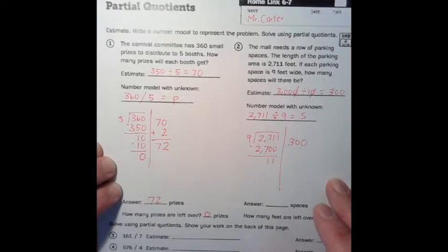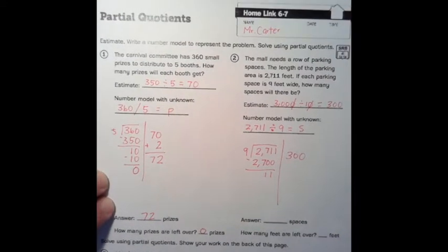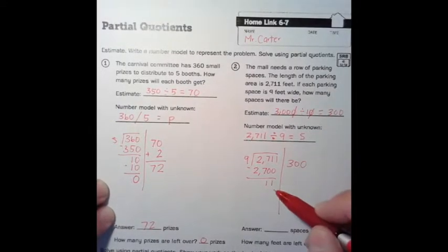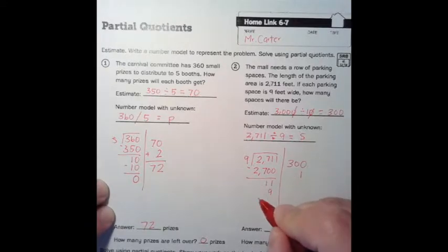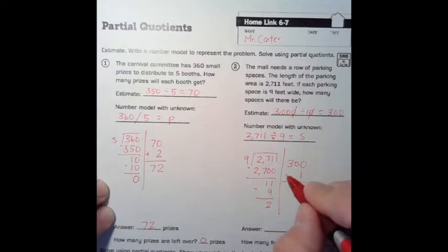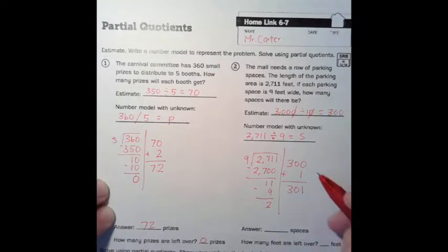So now I know that we only have 9, and we have 11 feet left. Divide that in 2. So we only have one more spot that we can fit. So if I go 9 times 1, that's 9. 11 take away 9 is 2. Now we've got to figure out our answer by adding up our side thing over here. It's 301 total spaces is what our answer is. Are there any feet left over? Yeah, we had 2 as our remainder. So we had 2 feet left over in our parking lot.